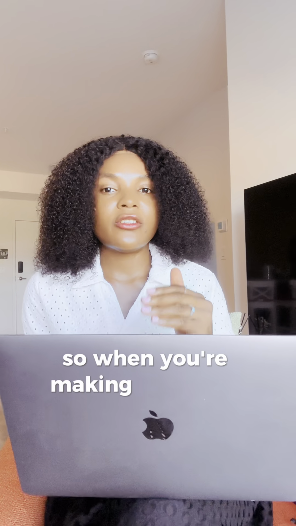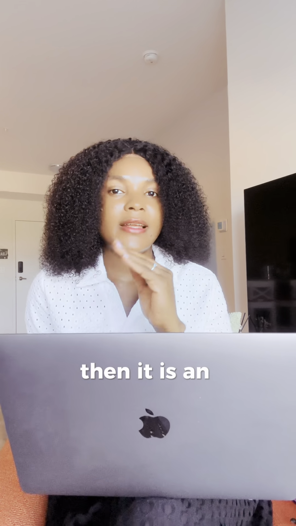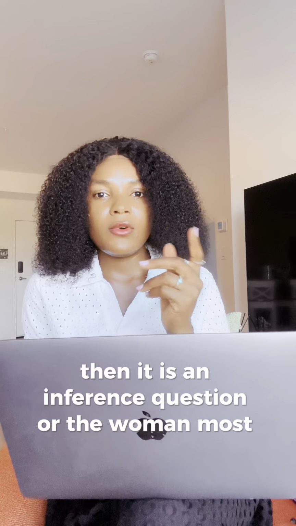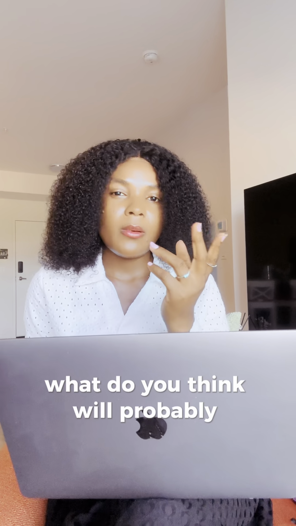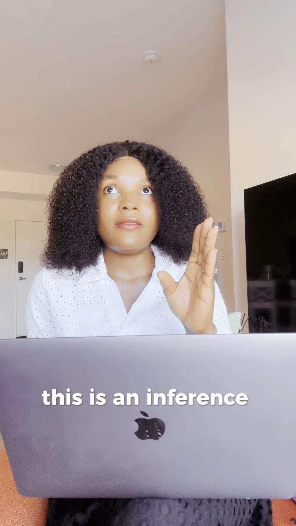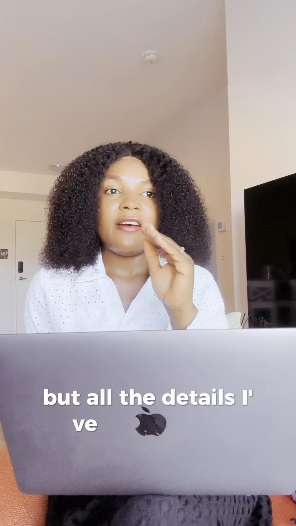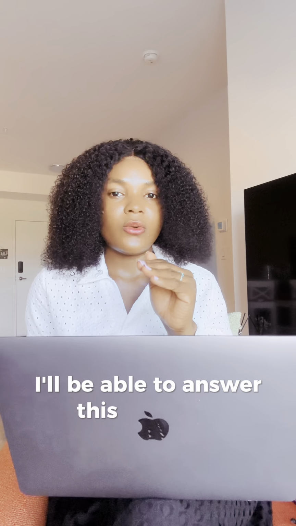How do you know which questions are inference questions? If you hear the word, if you see the word likely, most likely, probably, most probably, then it is an inference question. What will the woman most likely do next? What do you think will probably happen next? Whenever you see that, pause a little bit and say, okay, this is an inference question. The answer isn't directly mentioned, but with all the details I've been given, I'll be able to answer this question correctly.